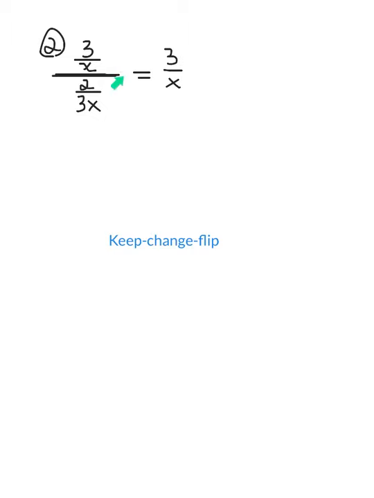Remember, this means division, so we're doing 3/x divided by 2/3x. So we're going to change this division, right, because this says change, to multiplication. And then lastly, we are going to flip this bottom fraction. So instead of writing 2/3x, we're going to write 3x over 2.